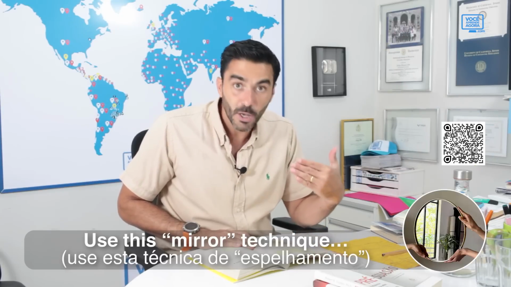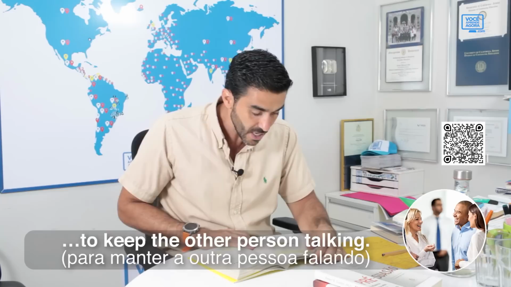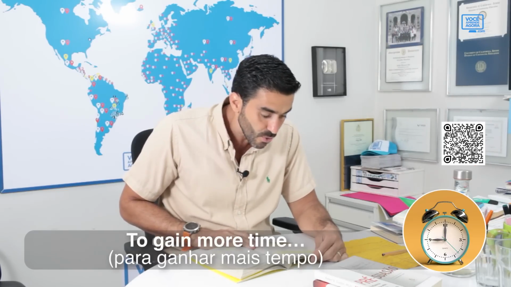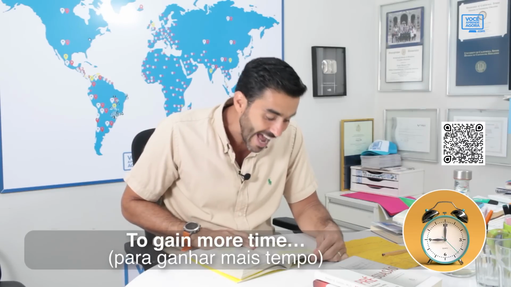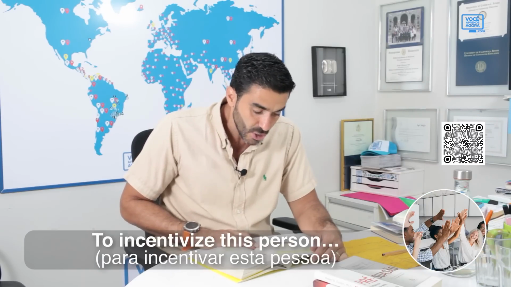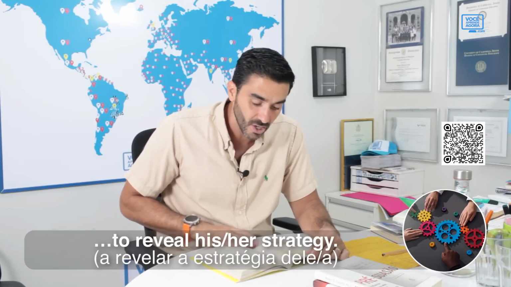Use this mirror technique of repeating the words of the other person to keep the other person talking, to gain more time next to this person, to incentivize this person to reveal his or her strategy.